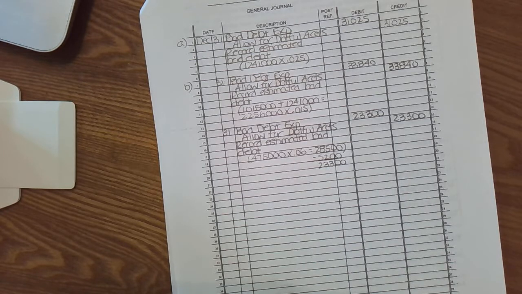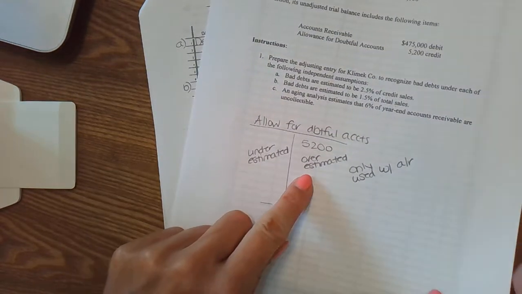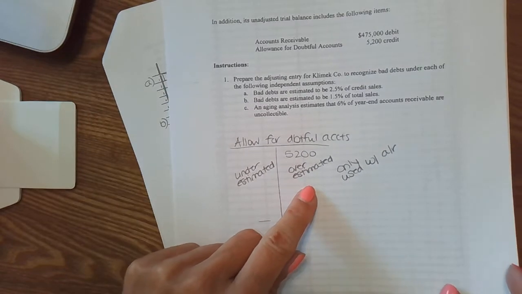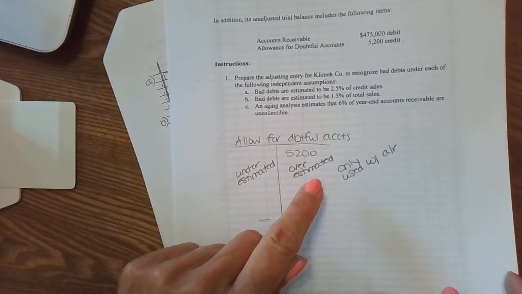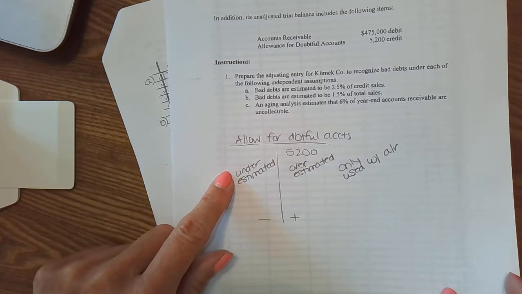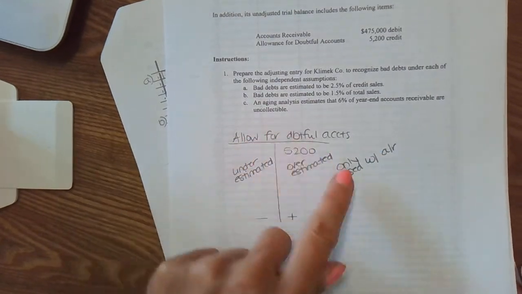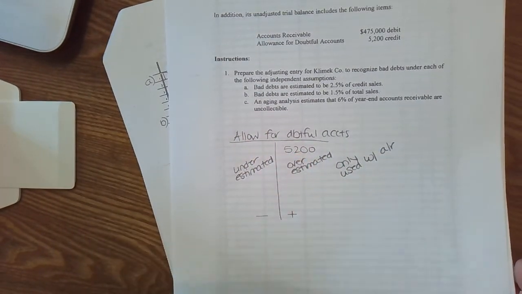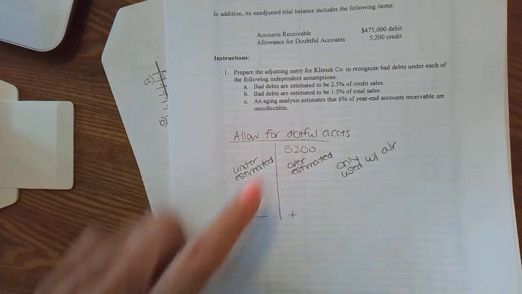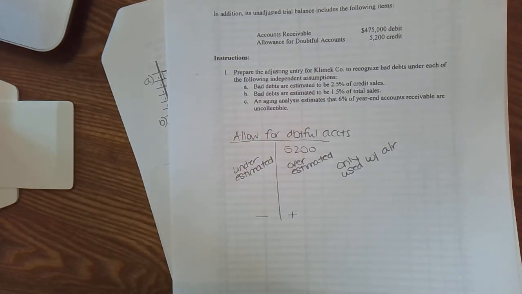So again, you want to make sure that you keep this in mind, that if you have a credit balance, you overestimated, and if you have a debit balance, you underestimated. But we only use this balance with our accounts receivable estimation, not with credit sales or total sales.